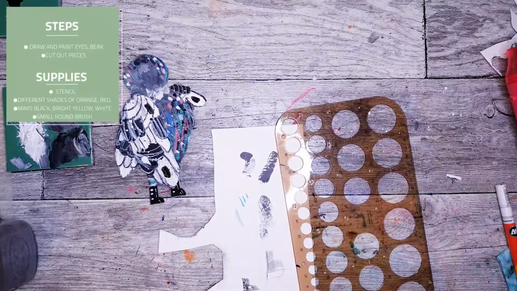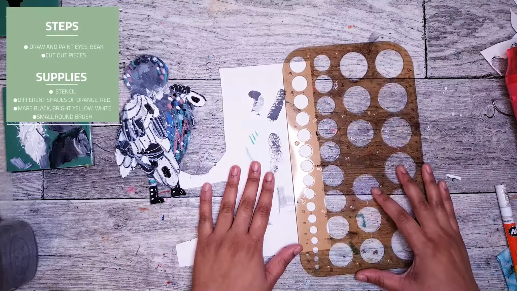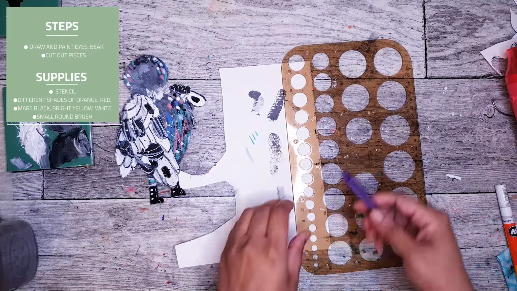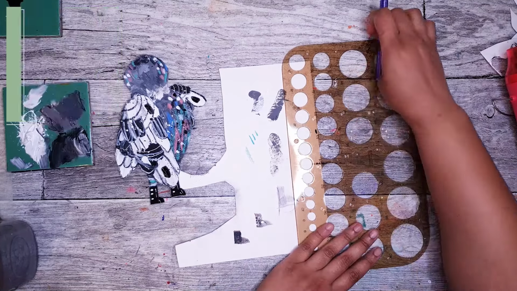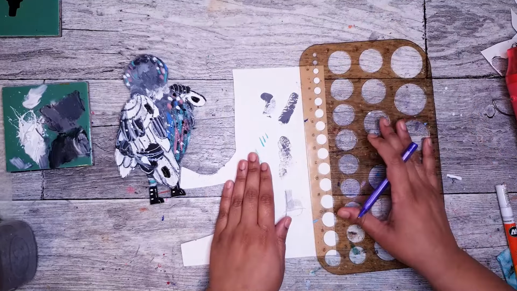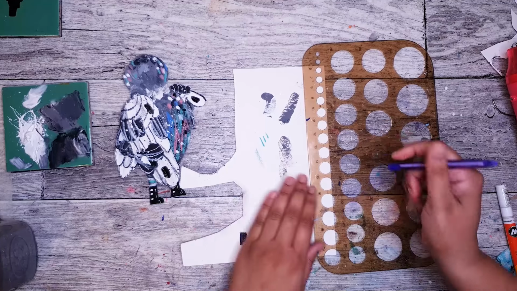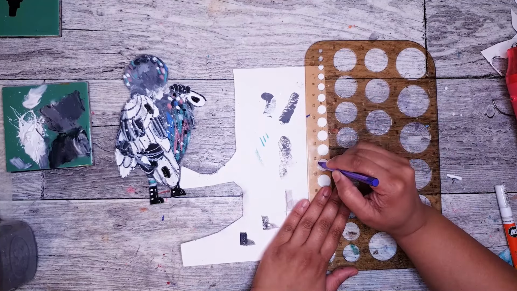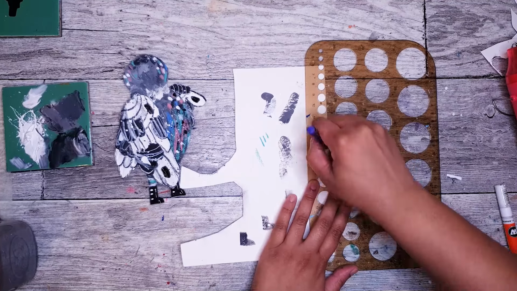It's now time to make the eyes. I'm using a stencil to draw 2 circles. I have included some circle templates in the downloads just in case you don't have a stencil. And the particular size I'm using now is a size number 13. Freehanding these circles is totally acceptable.